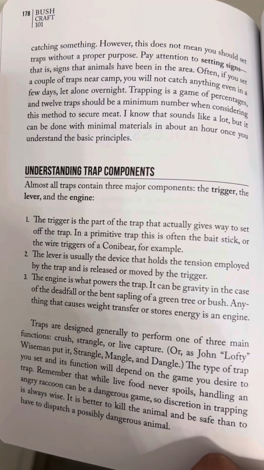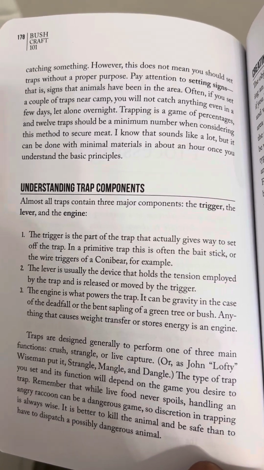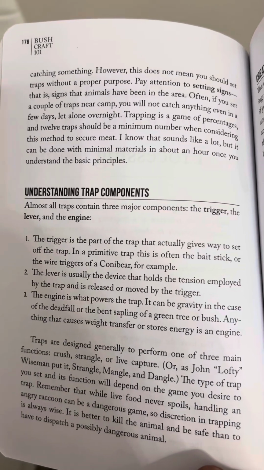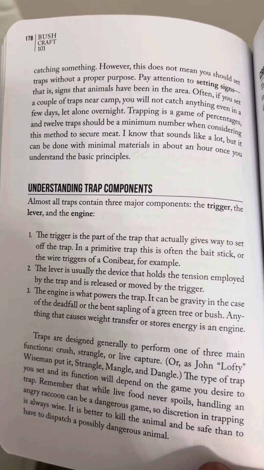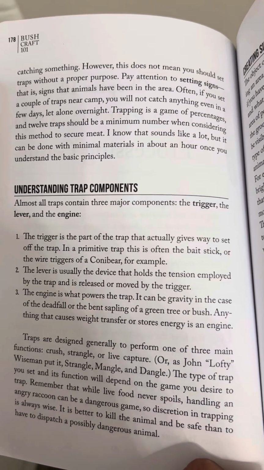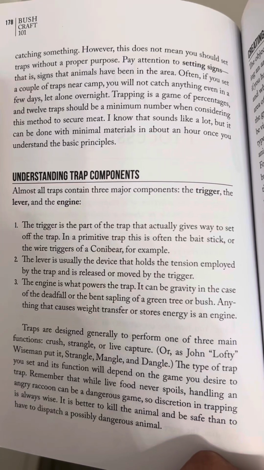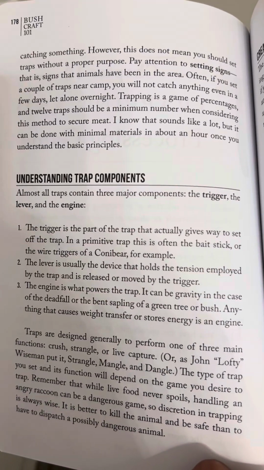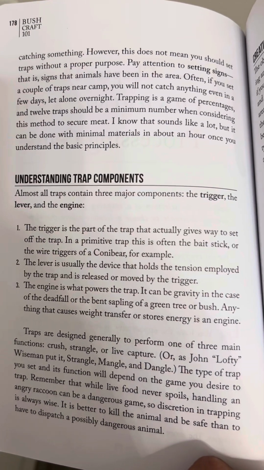Understanding trap components. Almost all traps contain three major components: the trigger, the lever, and the engine. Number one, the trigger is the part of the trap that actually gives way to set off the trap. In a primitive trap, this is often the bait stick or the wire triggers of a Coney Bear, for example.